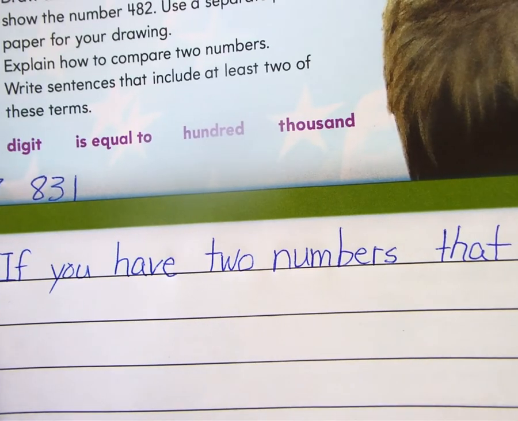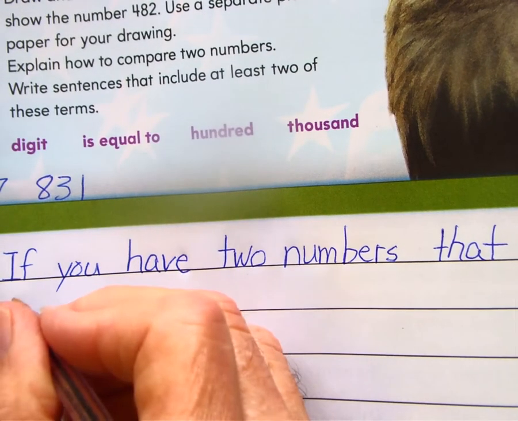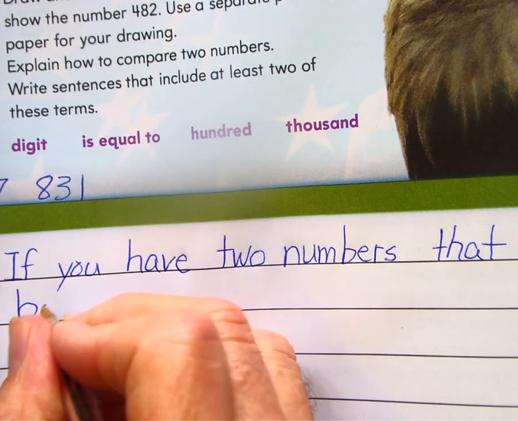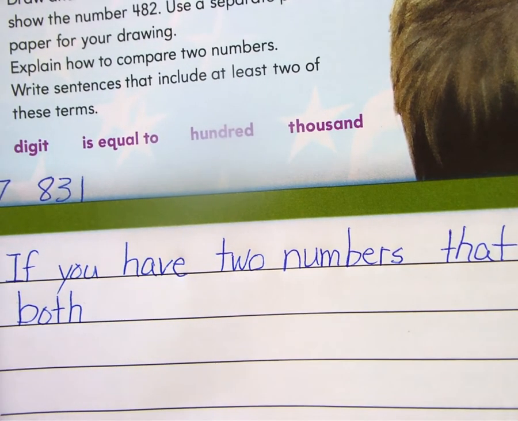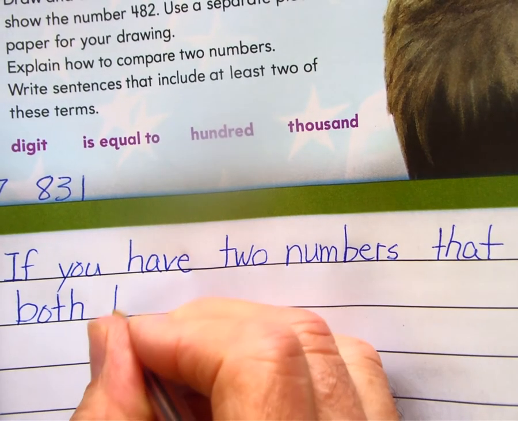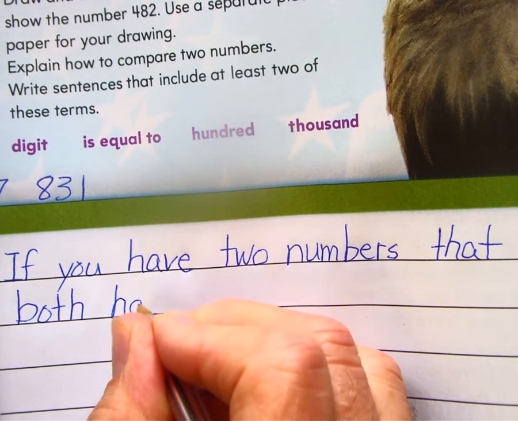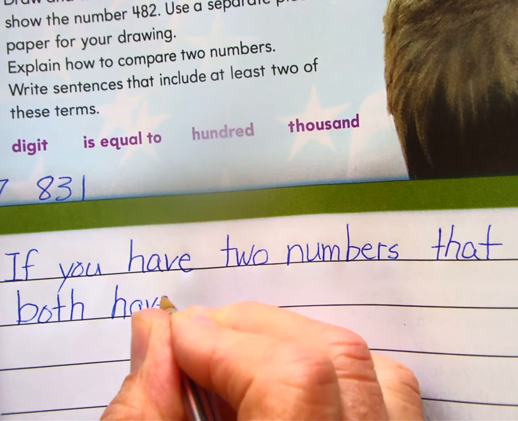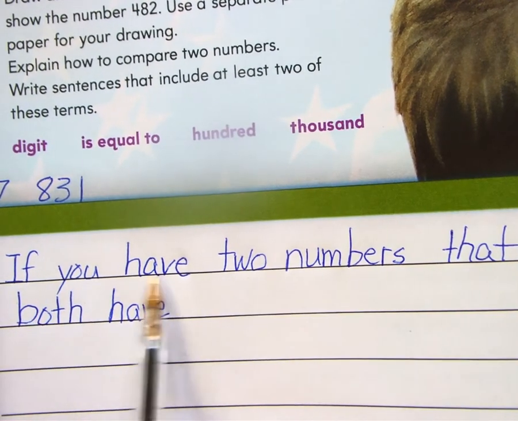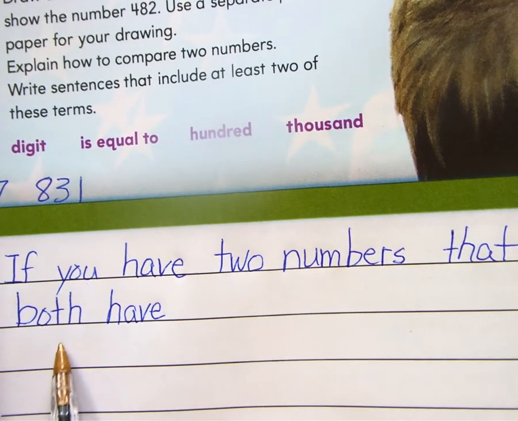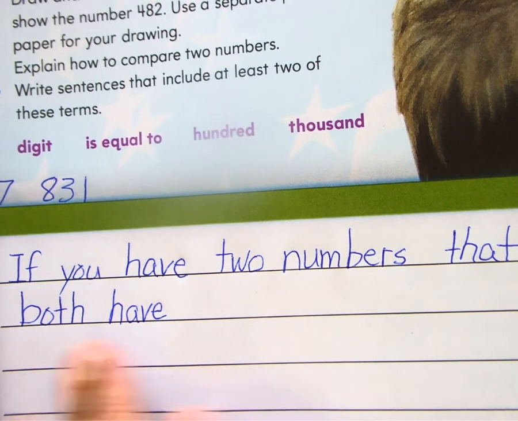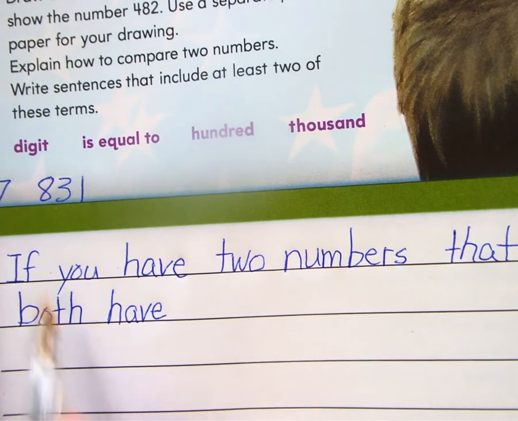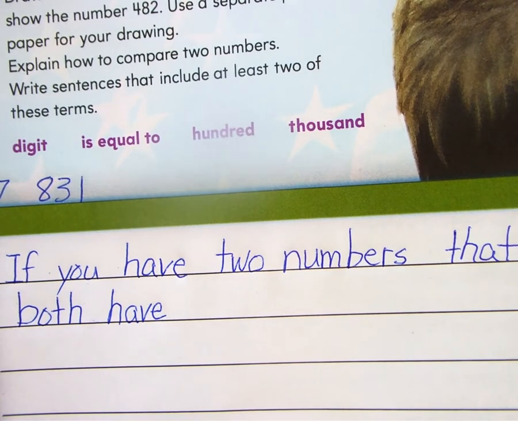That both have, here's have again. If you have two numbers that both have, try to stay on your line and leave little space between your words, but keep your letters together inside of words.